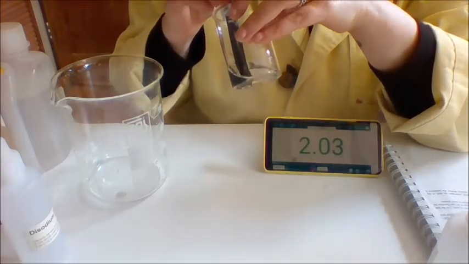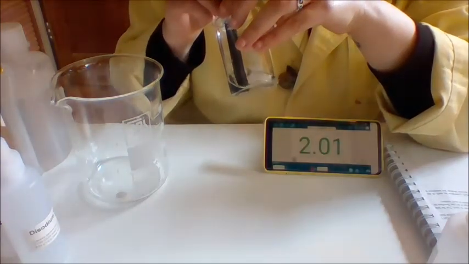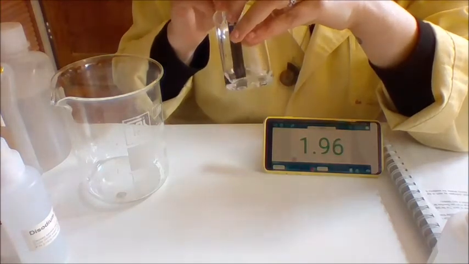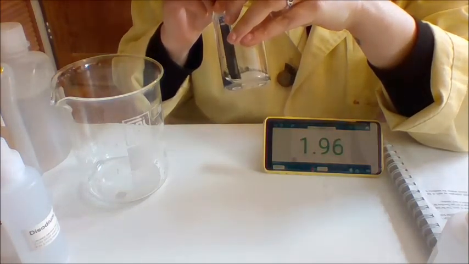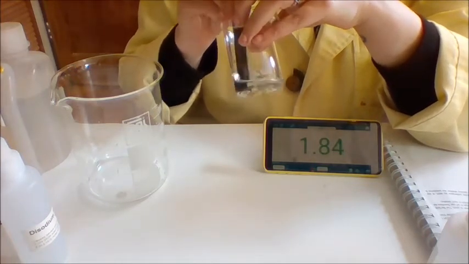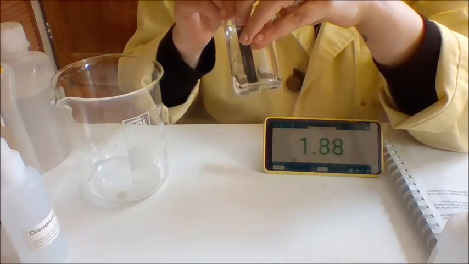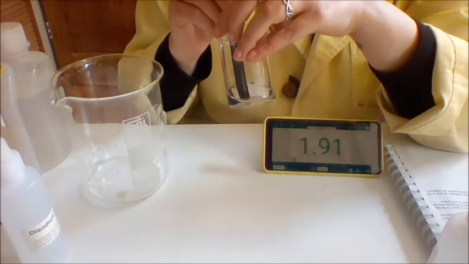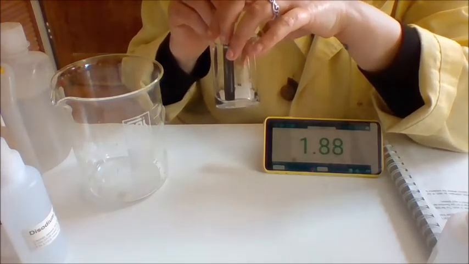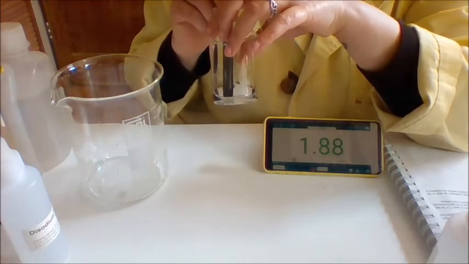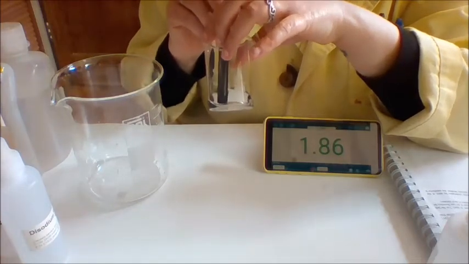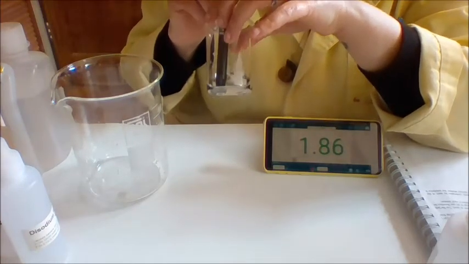So there we go. This is 0.1 molar sodium hydrogen sulfate. It is clearly very different to the sodium hydrogen carbonate. It seems to be fluctuating, plus or minus 0.05-ish. So take down an approximate of the pH for this sodium hydrogen sulfate.